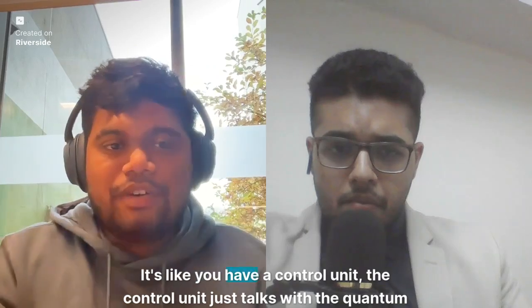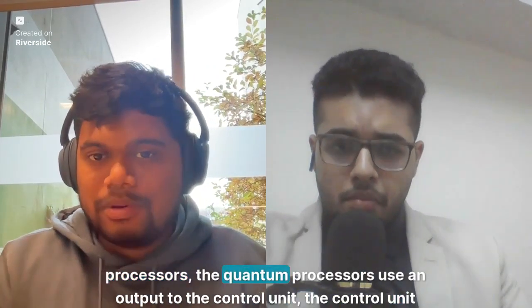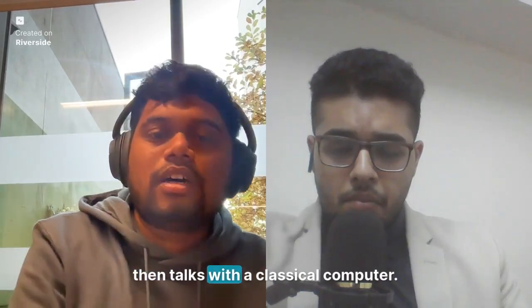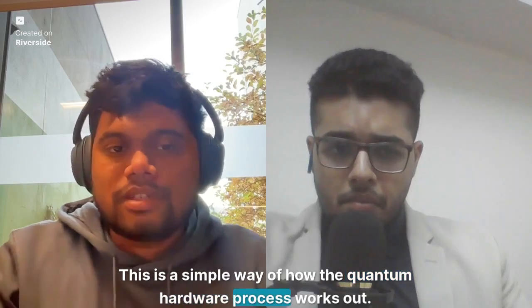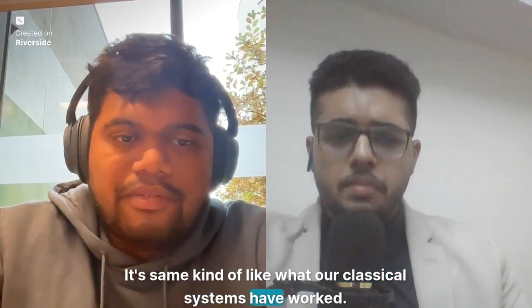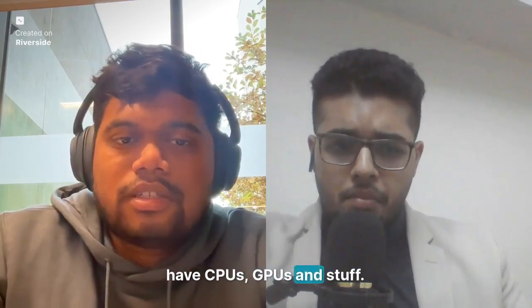You have a control unit. The control unit talks with the quantum processors. The quantum processors send an output back to the control unit. The control unit then talks with a classical computer. So this is a simple way of how the quantum hardware process works out. It's the same kind of way our classical systems work. They also have a control unit. They have CPUs, GPUs, and so on.